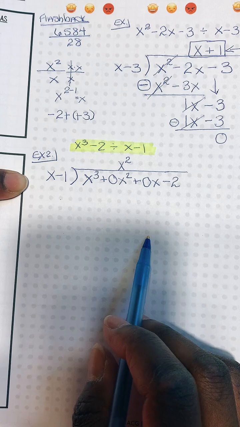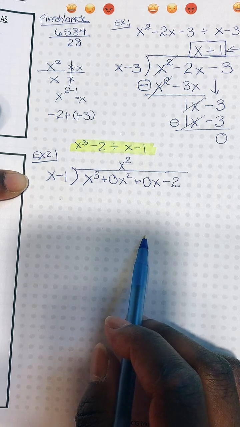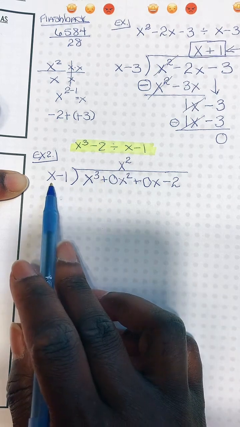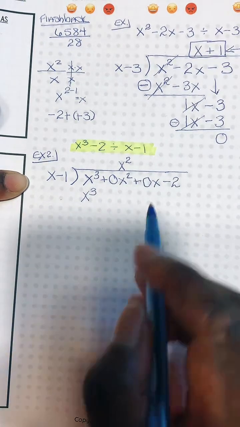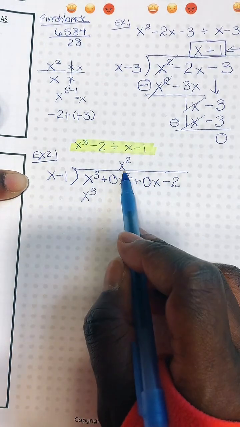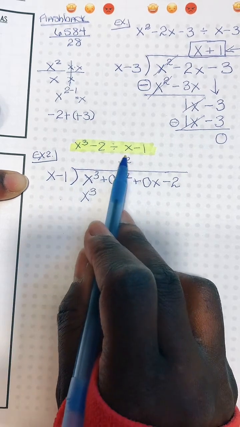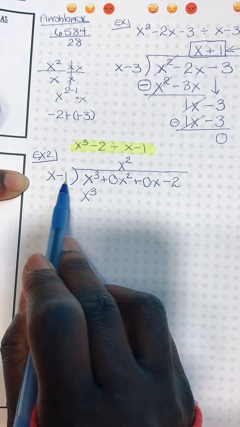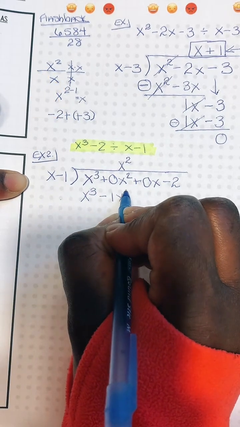If you don't, you're only dividing the negative 2 by x. Right, so we need to have them all represented. So now, we got this x squared. Multiplied by x gives us our original x cubed. Now we're going to use the x squared multiplied by the negative 1. That means we're using this quotient to multiply to both terms in the divisor. So that gives me a negative 1x squared.